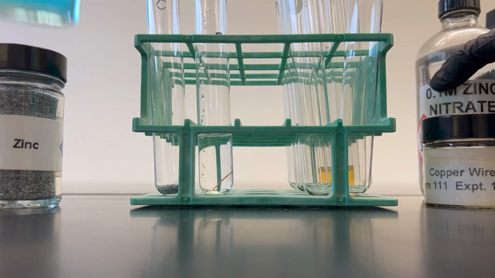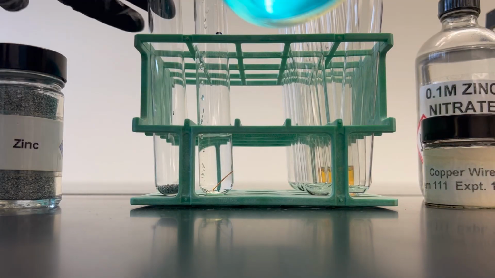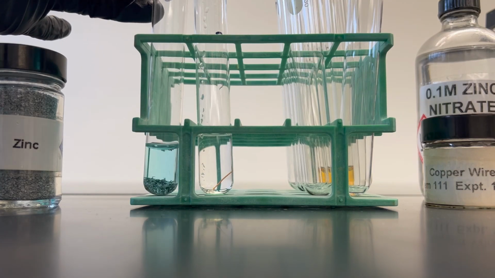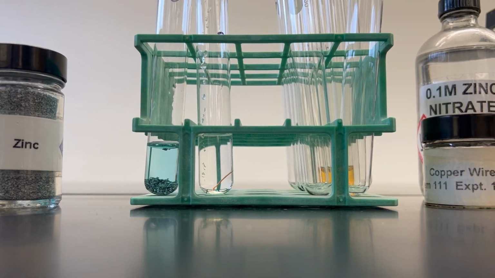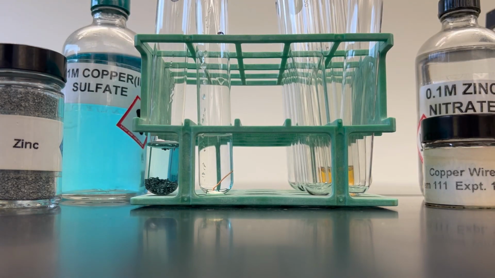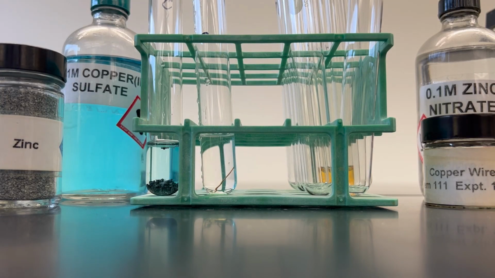And into the test tube with zinc, I'm going to add a small amount of copper sulfate. And now we're going to wait about 5 minutes for these to start to react.